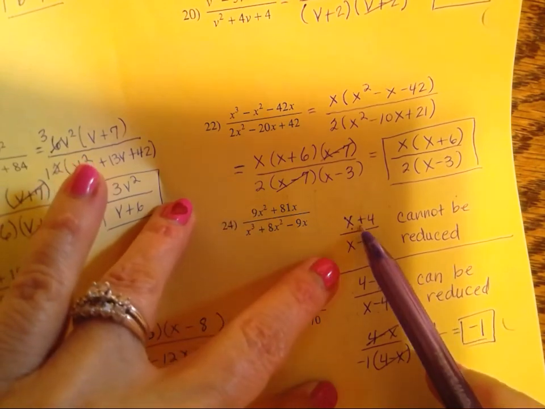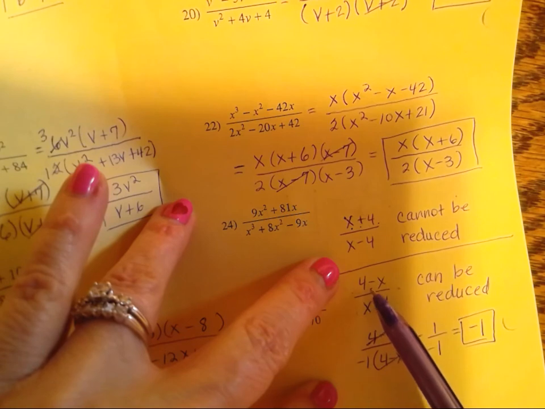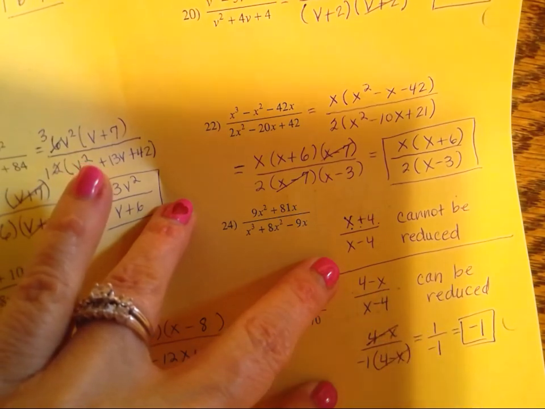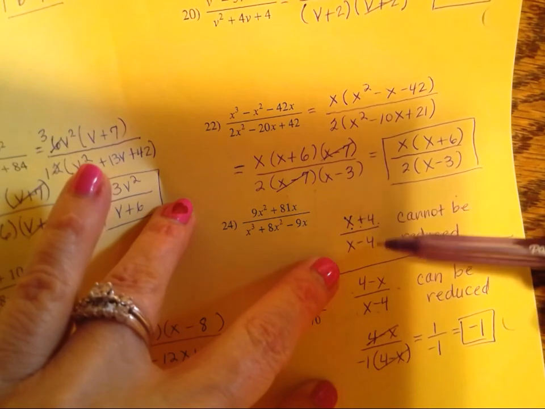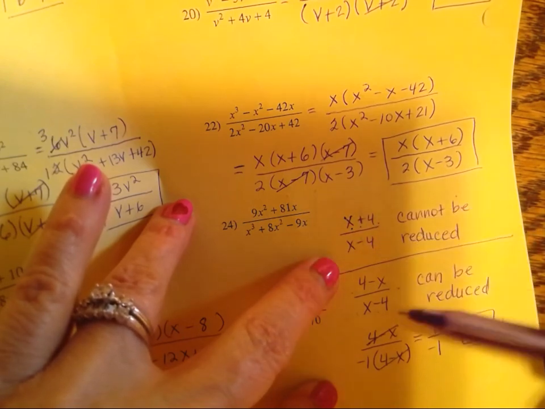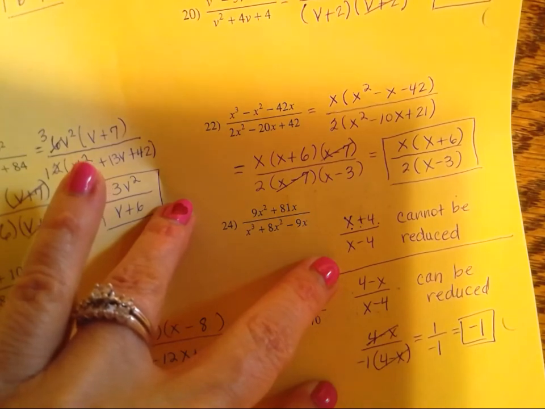So x plus 4 over x minus 4 cannot reduce, but 4 minus x over x minus 4 can be reduced. So if the variables and the numbers are the same, but you have a plus and minus, it can't be reduced. But if they're both minus and the order is switched, then it can be reduced. So get these notes down.